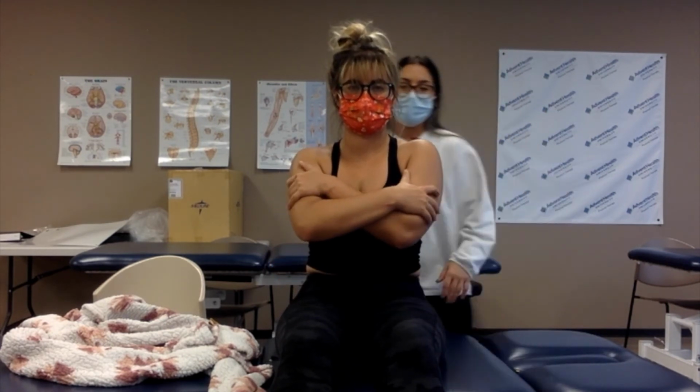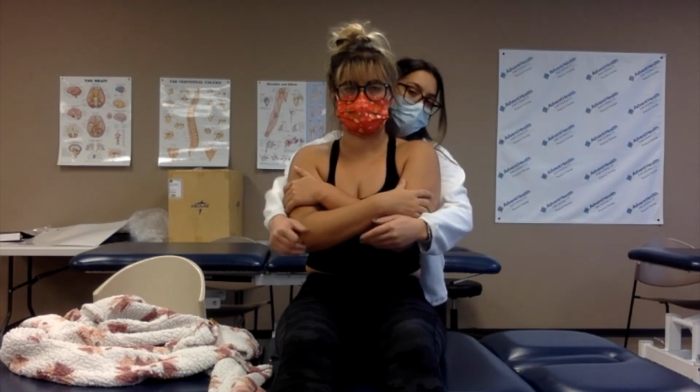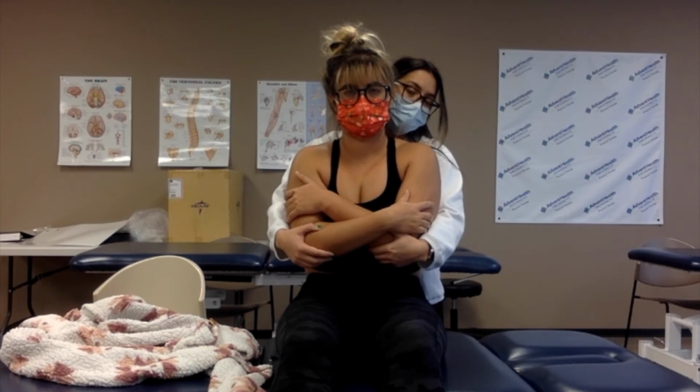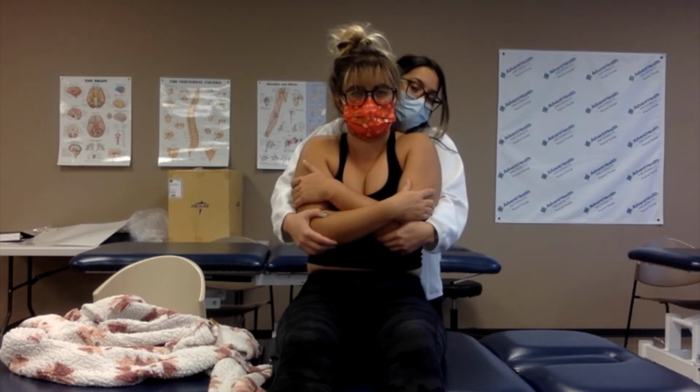So this is the shoulder girdle passive elevation test, and it's another test you can do if you're suspecting thoracic outlet syndrome. This is a symptom relieving test, so the patient needs to have the symptoms for you to be able to perform this. You're going to have the patient cross their arms over their chest, and you're going to come behind the patient to support their arms, and passively shrug their shoulders up. This is basically putting the thoracic outlet on slack.